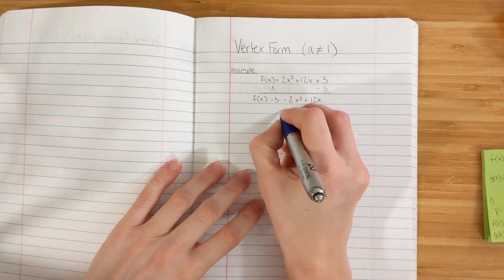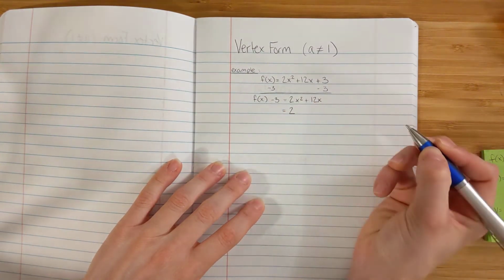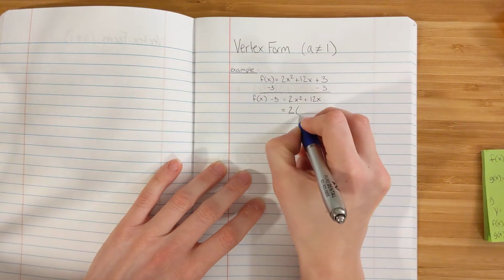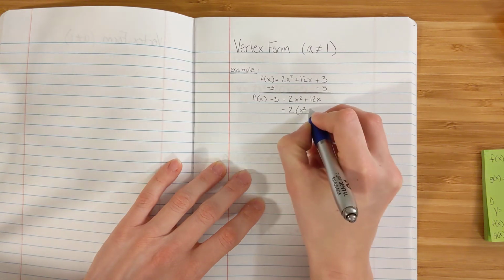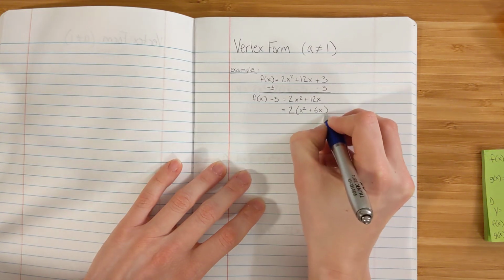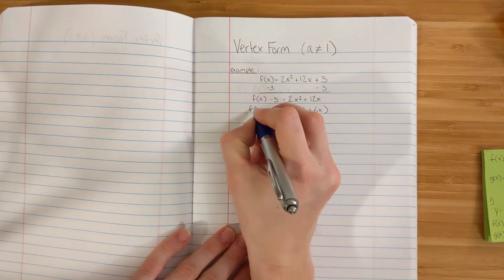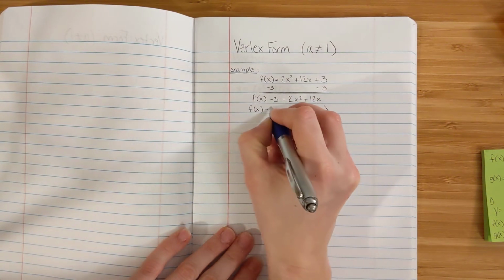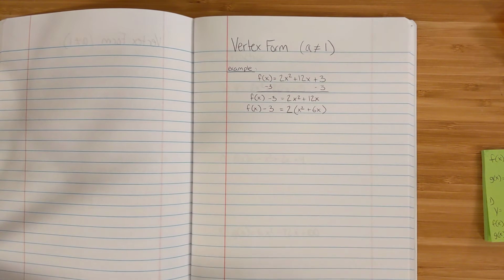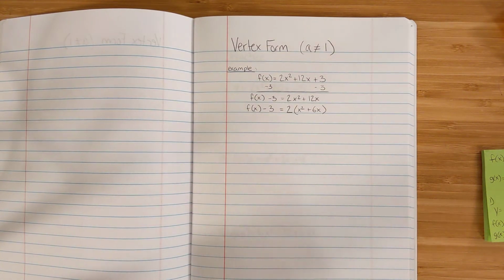So I'm going to rewrite it with the GCF 2 on the outside, and then the two terms x squared and 6x that are left over when you divide by 2, and fill in the left-hand side f of x minus 3. That's like undistributing the a value of 2 so that it's now on the outside of the parentheses instead of involved with the 2x squared and the 12x.